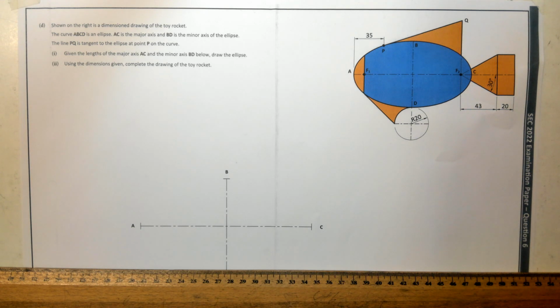So this video is going to go through question 6 part D of the SEC 2022 paper. So shown on the right is a dimension drawing of the toy rocket. The curve ABCD is an ellipse, AC is the major axis and BD is the minor axis of the ellipse. The line PQ is tangent to the ellipse at point P on the curve.